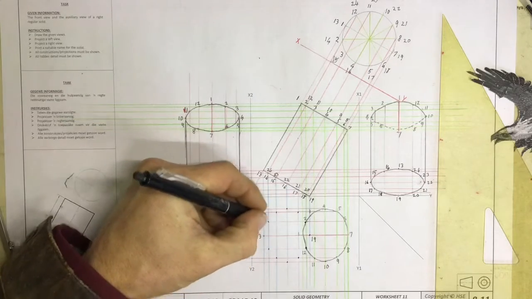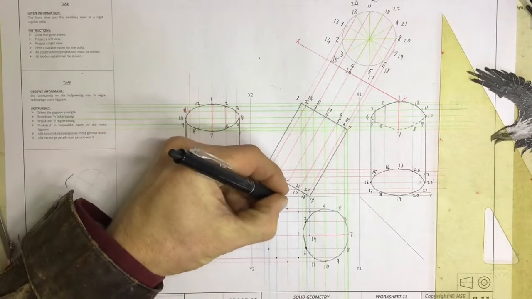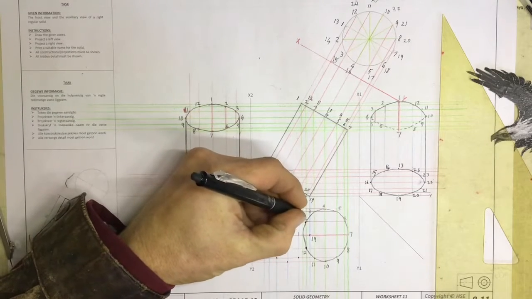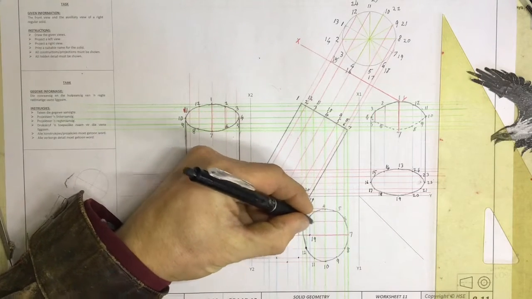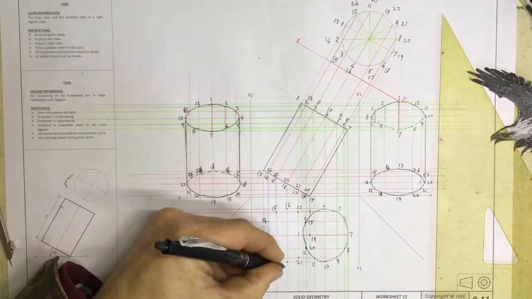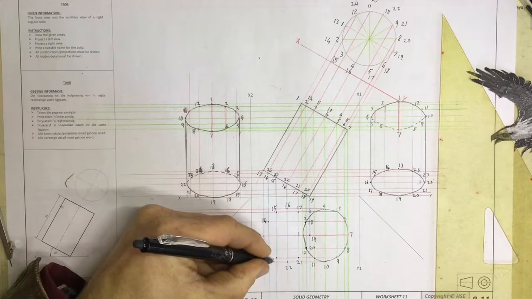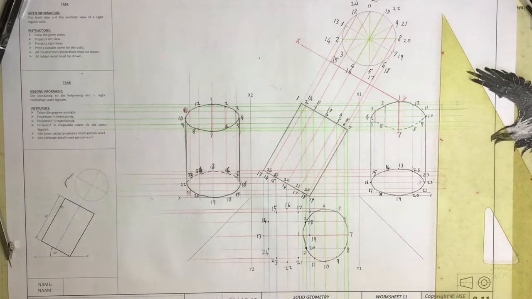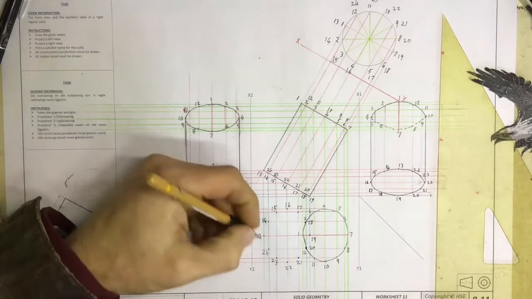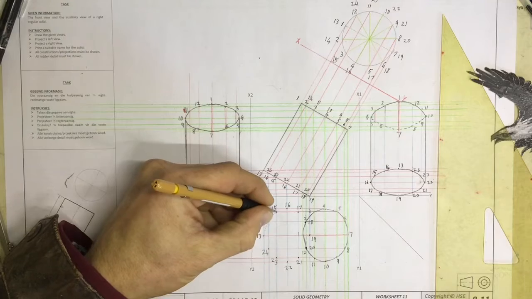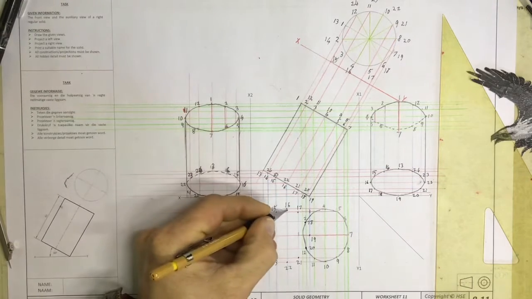There is number 13, 14, 15, 16, 17, 18 is over here. 19, 20 is over there. 21, 22, 23, 24. Please remember these numbers. They are quite important. Not so much for now, but for when you get to the more difficult drawings, you're going to find the numbers very, very important.